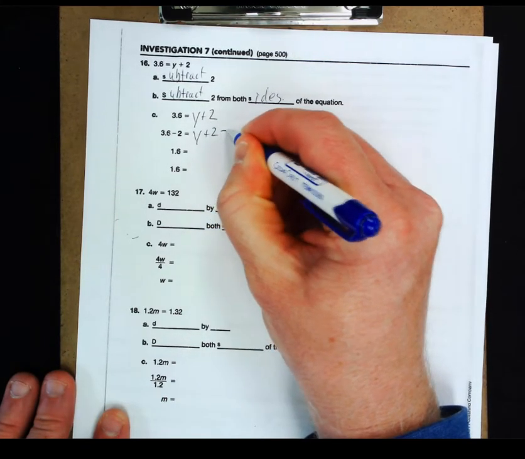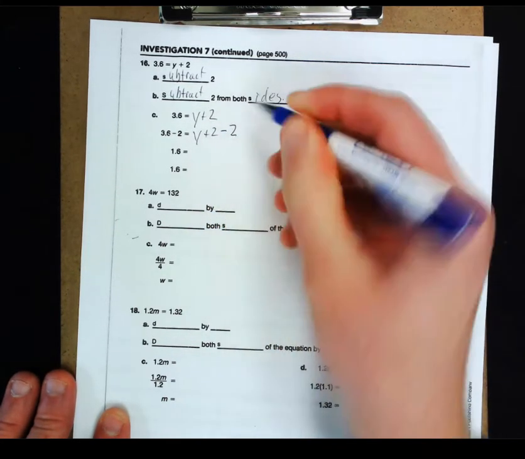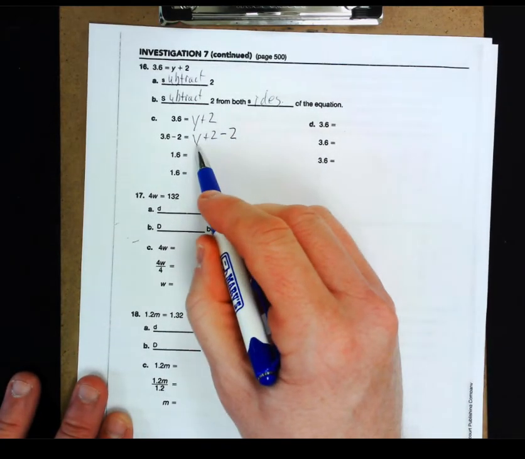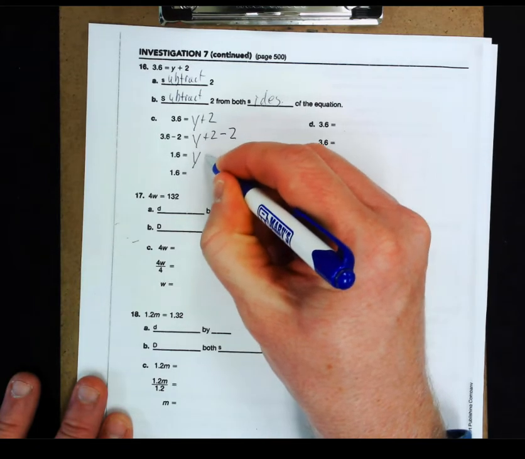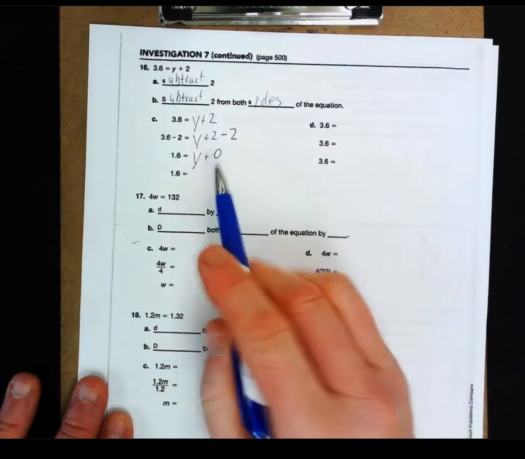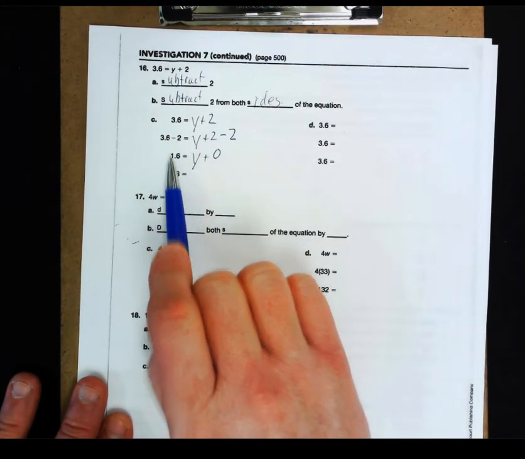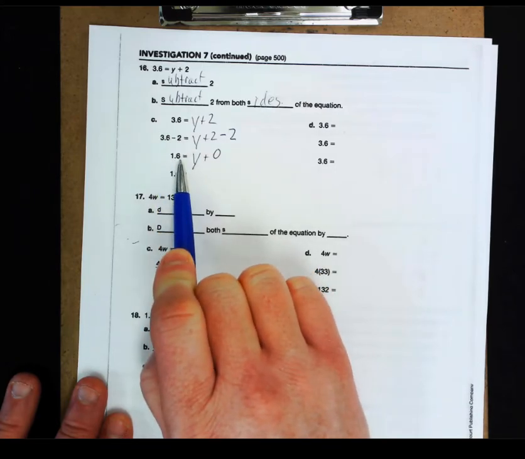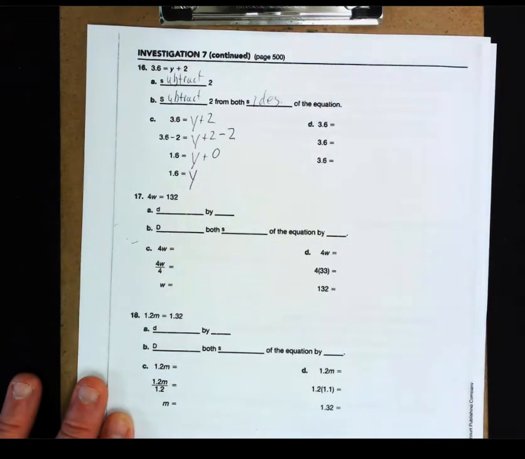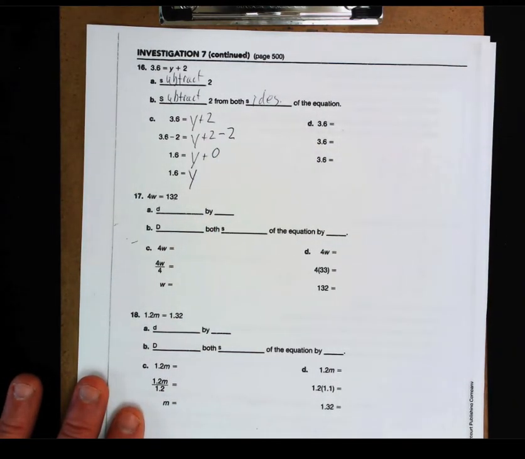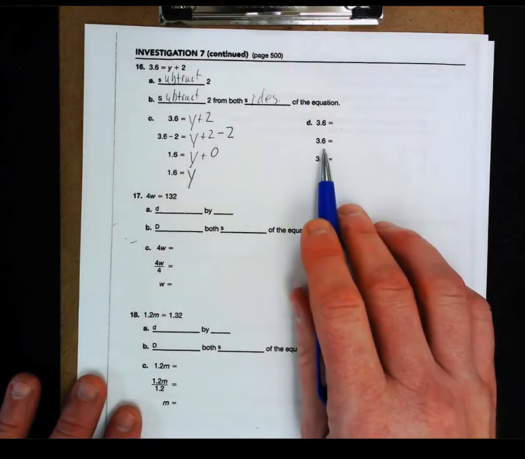I subtract 2. Now I do the math. y plus 2 minus 2. 2 minus 2 is 0. So I have y plus 0, still equals the math on the other side. They did the math for me, gave me 1.6. y plus 0, guys, is the identity property of addition. It just equals y.